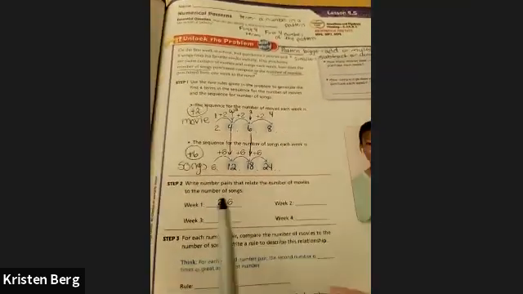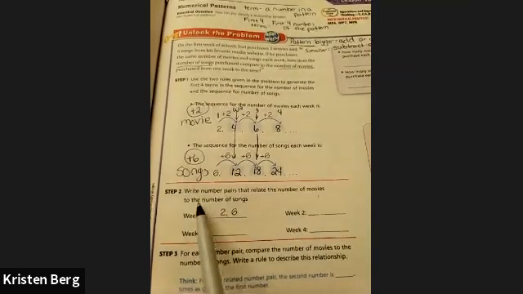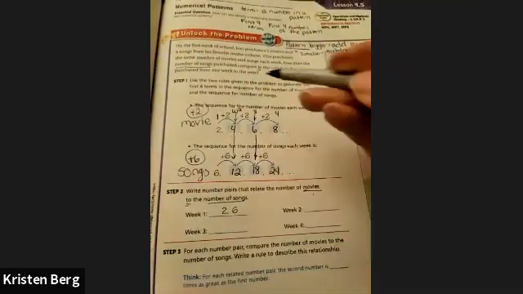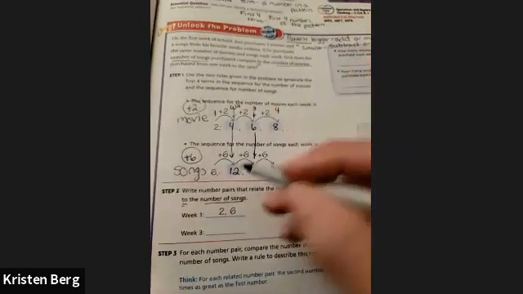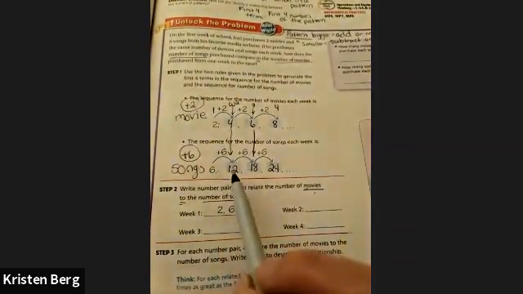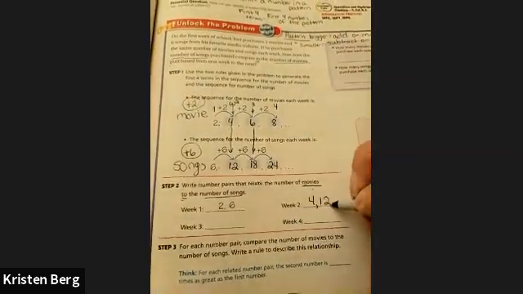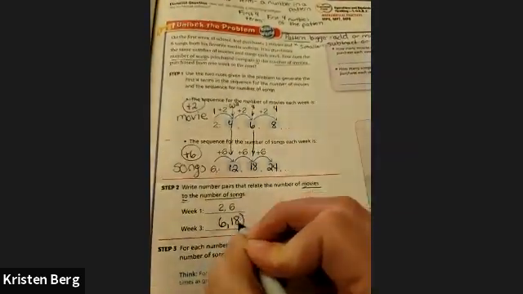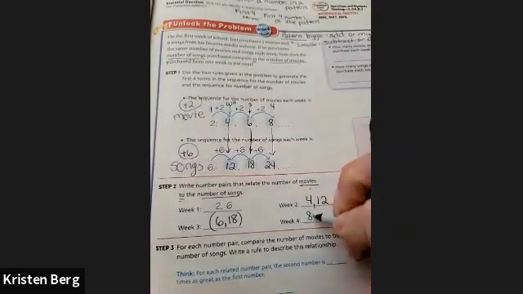So now what they want you to do is to write the number pairs that relate the movies to the songs. So it's saying movies to songs in that particular order. So for week 1, it was 2 movies to 6 songs. So it would have been 2, 6. Then the ordered pair for week 2 was 4 to 12. Then week 3 is 6 to 18. And then the next one, week 4, is 8 to 24.